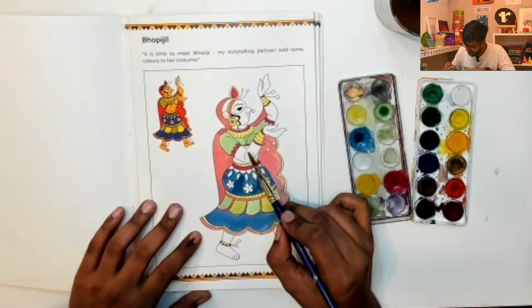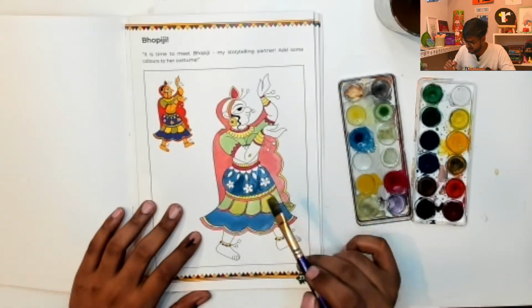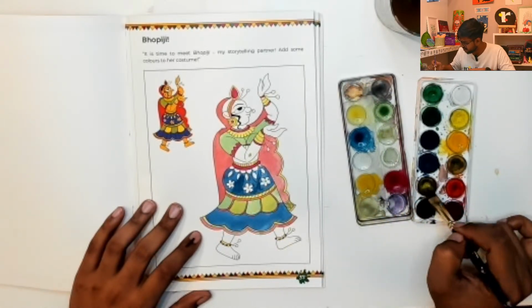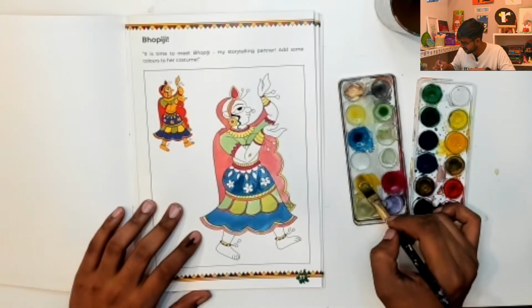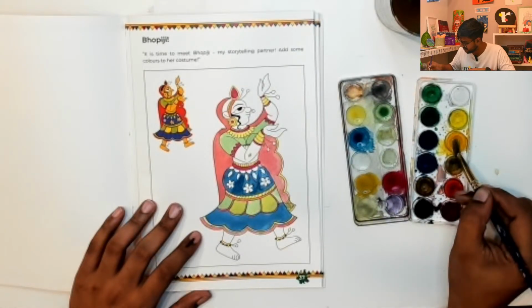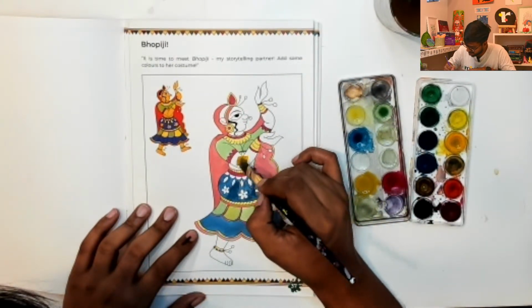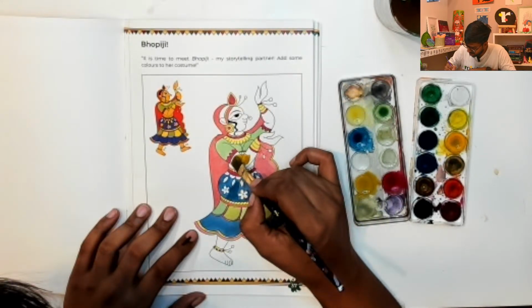Okay, you know what, let me try putting this color down here. Be just a little bit of brown in this. Yeah, this is a good color.